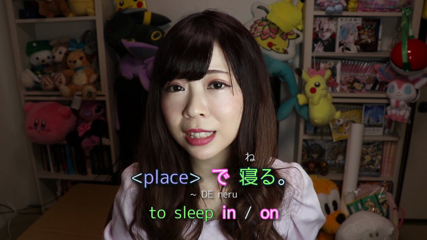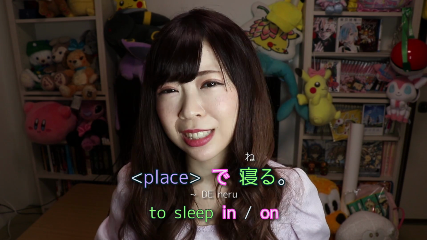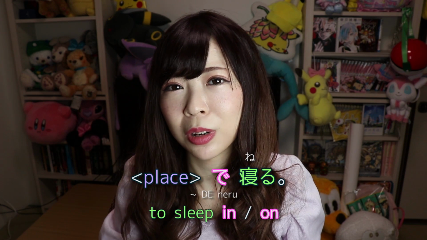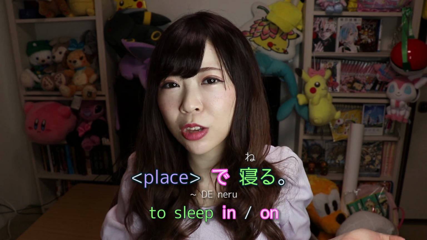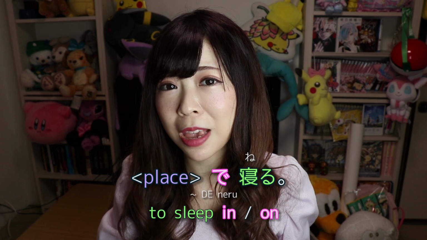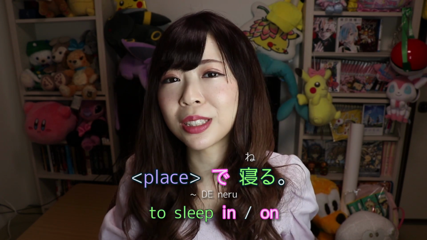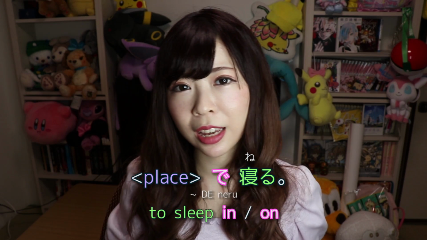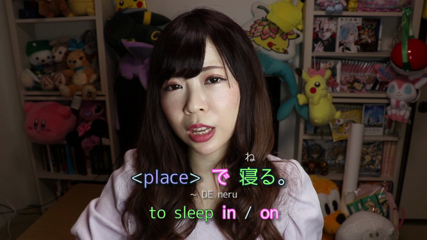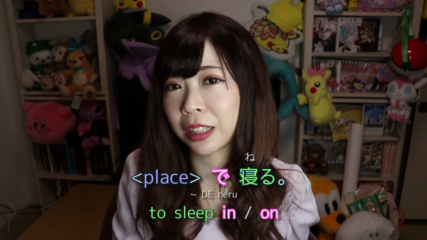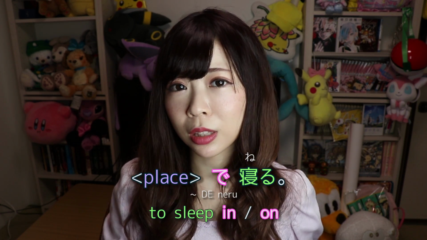We'd say place で寝る. So you might be thinking, wait, you're not really doing anything while you sleep. But technically you burn calories while you sleep, apparently. So yeah, you're doing something while you're sleeping. Again, because sleeping is not really about where you are, but rather you're technically doing something. So we use the de particle.